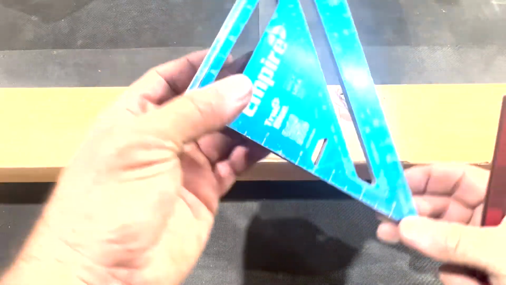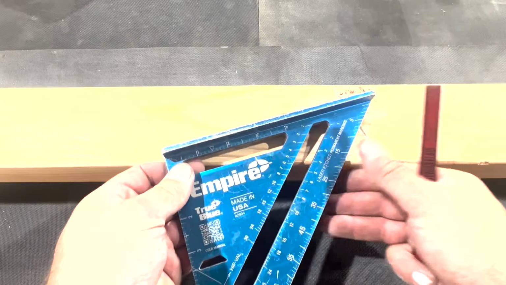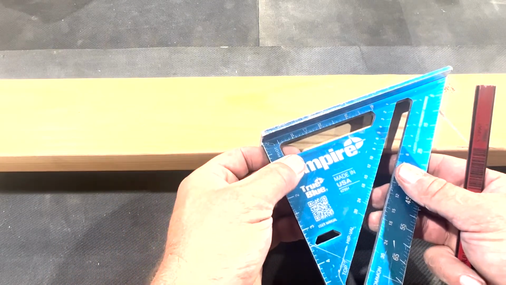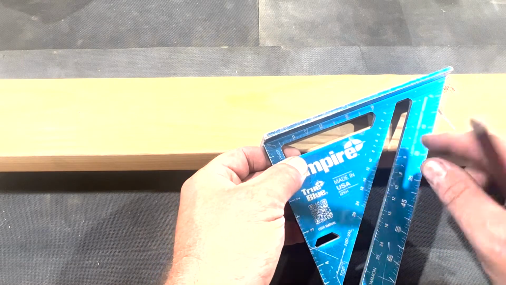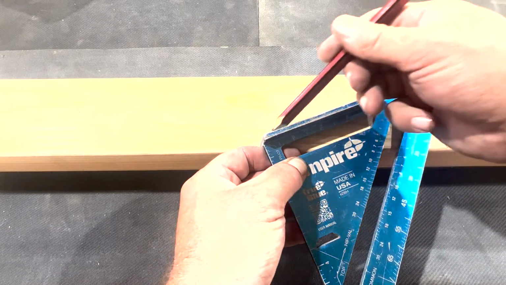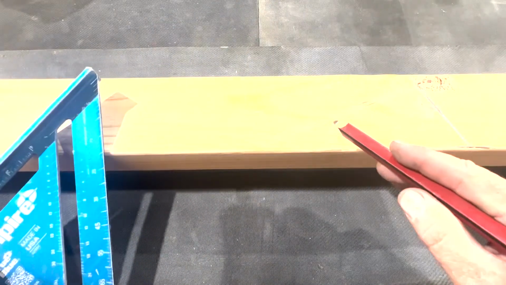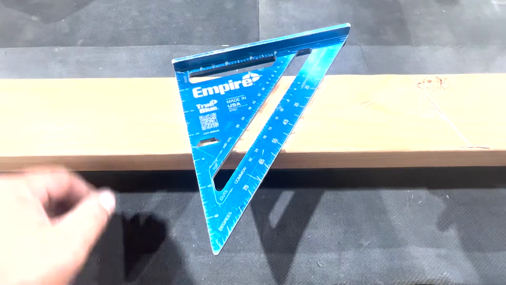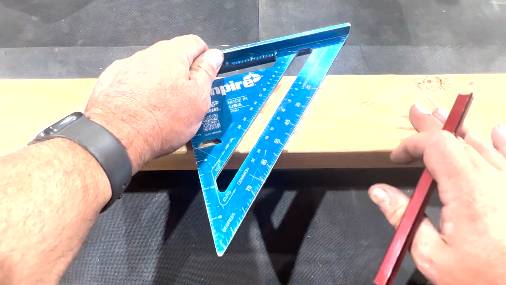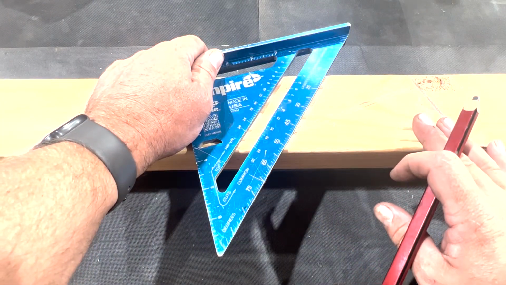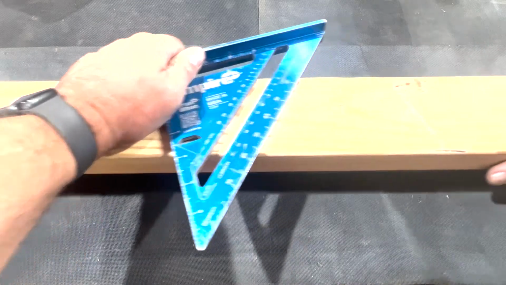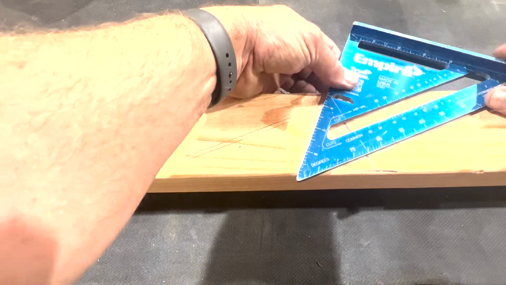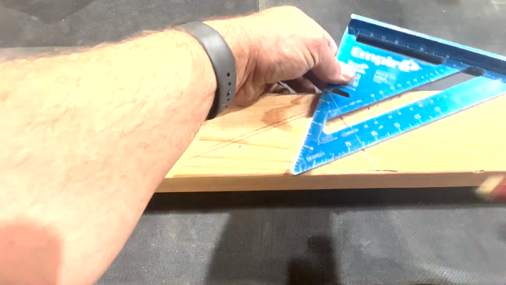So what I like to do is use my square where I put the pivot point down like this, and then I take it to 5/12 here, and then I can also mark what I call the long side of the 5/12. So now you've got your bird's mouth here for a rafter as well. So you have the short angle and the long angle. And then you can also use a square this way to help find that short angle.